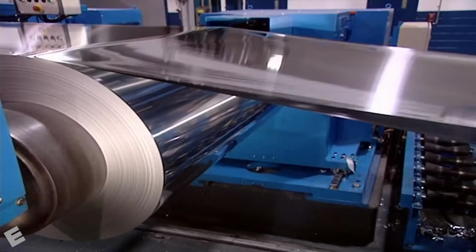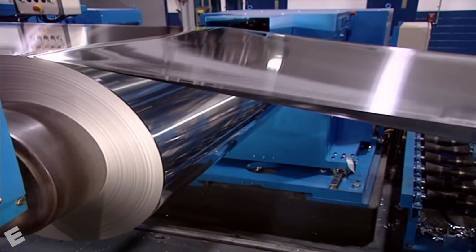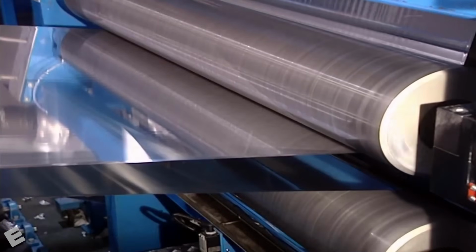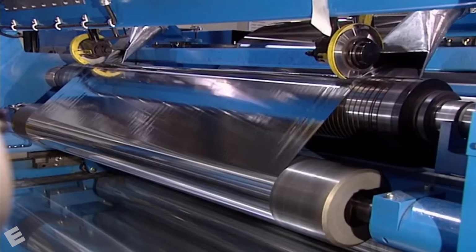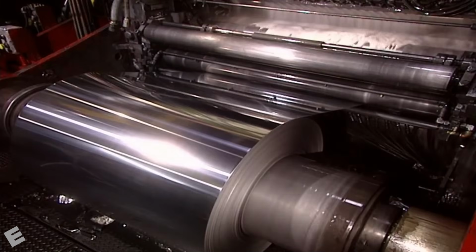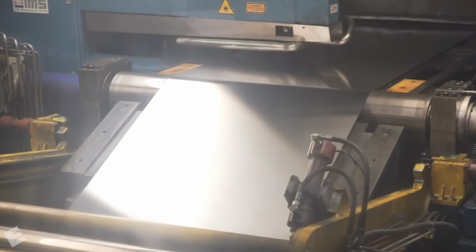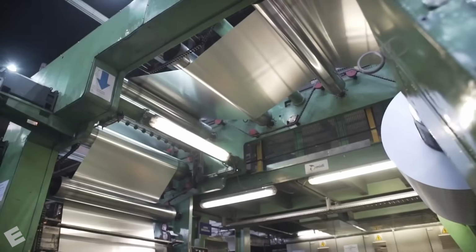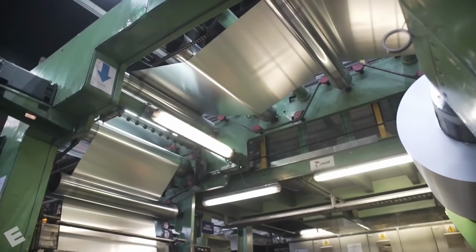The sheet is pulled through the mill under tremendous tension. At this stage, it is becoming so thin that it could tear if the pressure, speed, or alignment are not precisely controlled. Coolant prevents the aluminium from sticking to the rollers and removes heat created by friction. Sensors continuously measure thickness, tension, flatness, and speed.